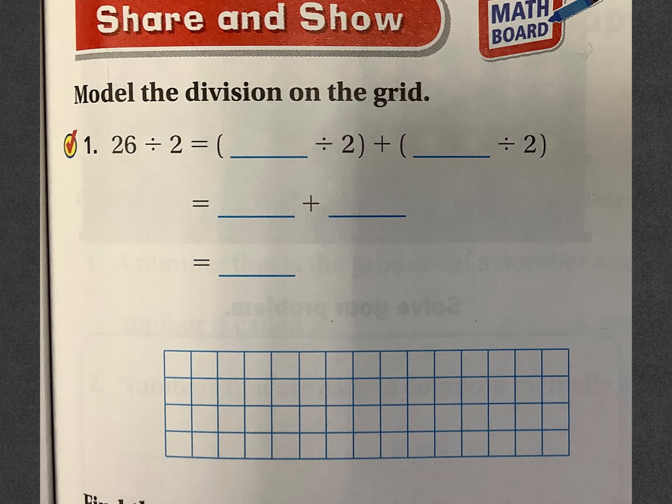All right, so let's try one together and see how we do. With a little bit of practice, it starts to fall together. And it's a lot of the same skills you've been using. We're going to do 26 divided by 2.